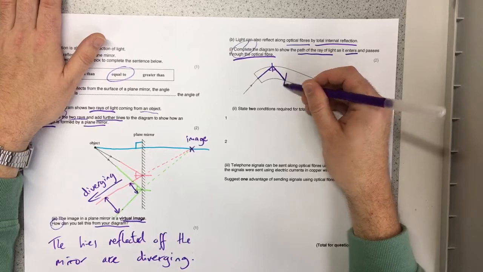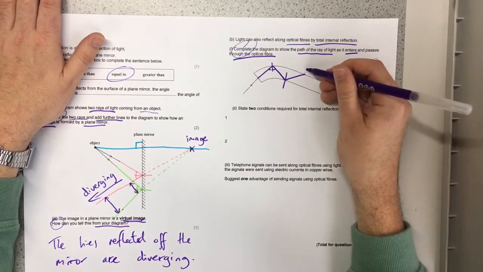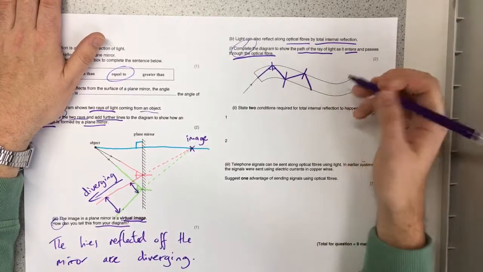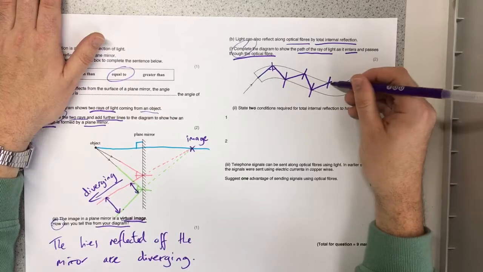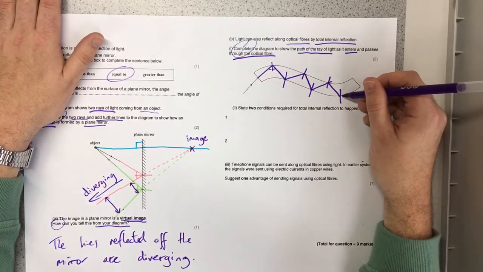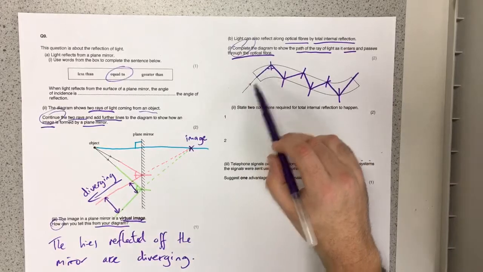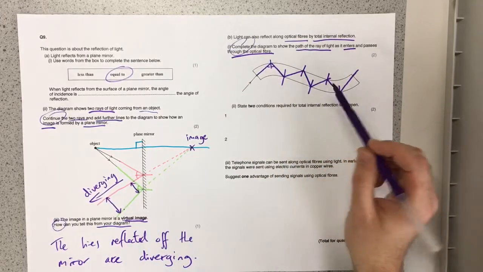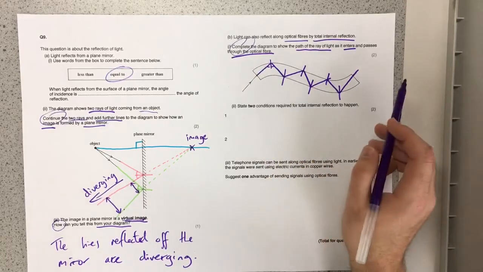Now, the examiner's not going to get out a protractor at this point and measure to make sure that your lines are exactly, to a degree, or even a couple of degrees exactly the same. They're going to want to see that there is approximately a drawing that is obeying the law of reflection as it goes through here.